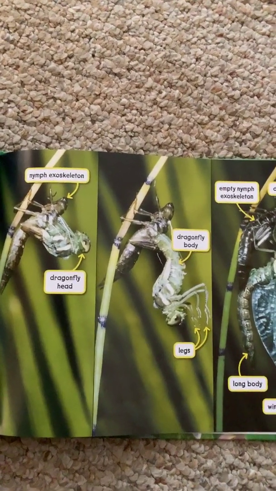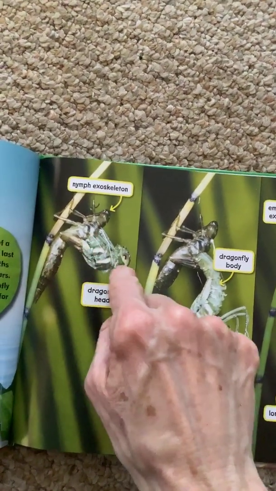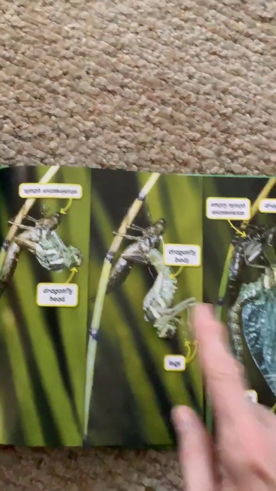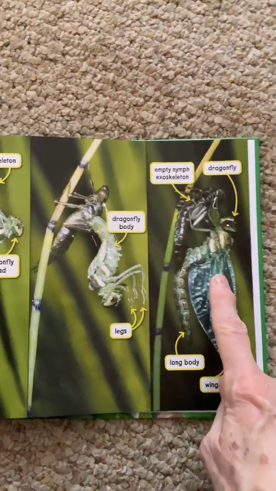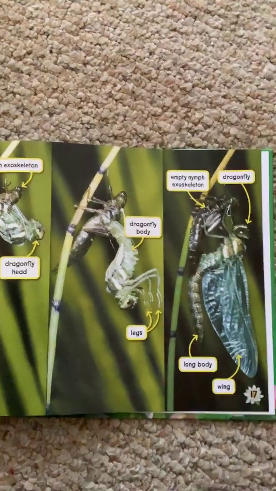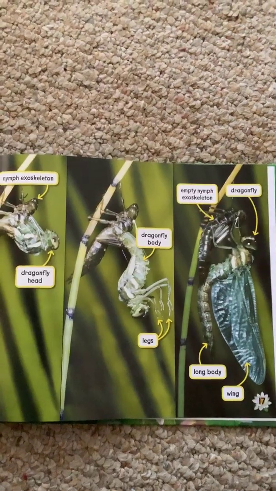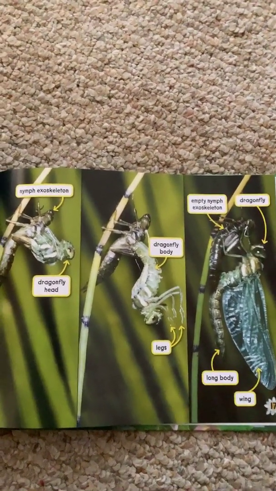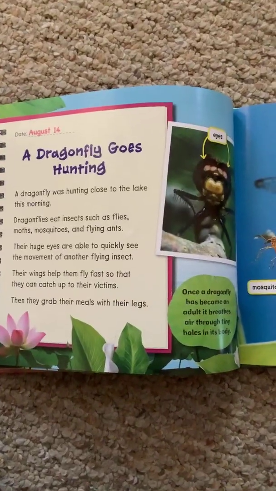So you see there's the nymph exoskeleton, but the head is pushing out. So this is like an old case it doesn't need anymore. It just pushes out of it because it's got a new body underneath. And now the dragonfly is sitting on top of the nymph exoskeleton, which it's not going to use anymore. It sheds its skin. It gets rid of the body that it's outgrown. It grows a new one inside, and when it's done, it pushes out of the old body. That's amazing.